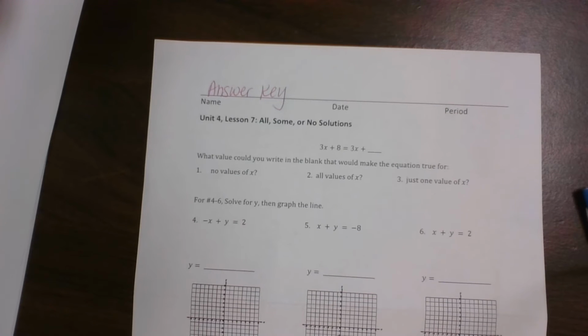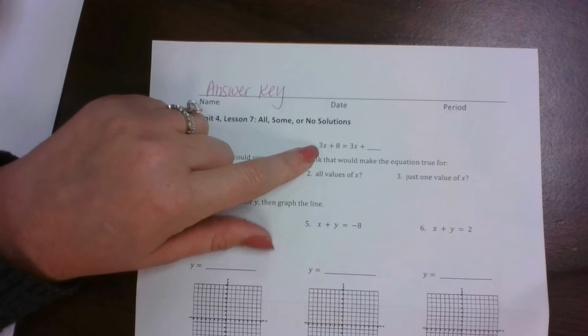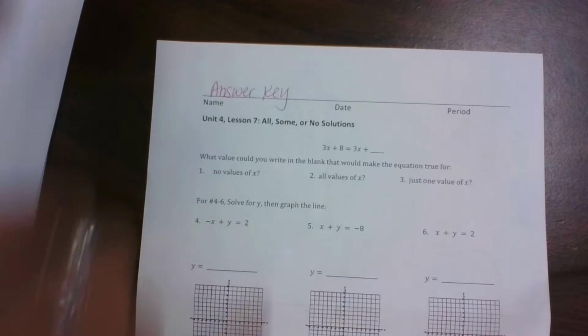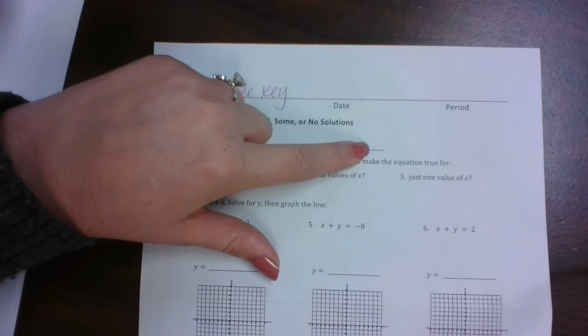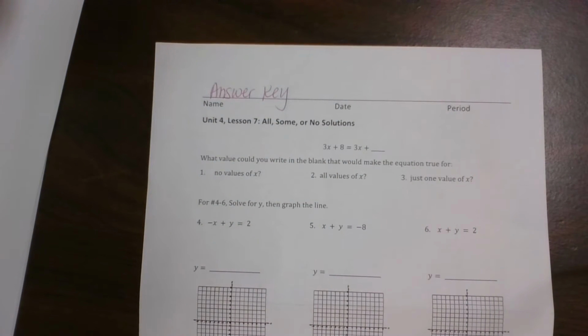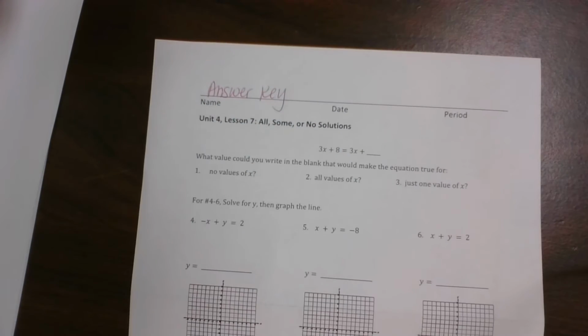All right, we are looking at the homework for Unit 4, Lesson 7, all sum or no solutions. Up here we have this equation, 3x plus 8 equals 3x plus blank. And the question is, what number can you write in the blank that would make the equation true for 3 different circumstances?